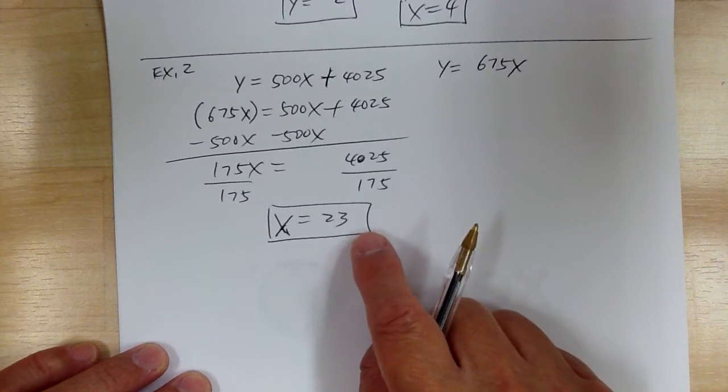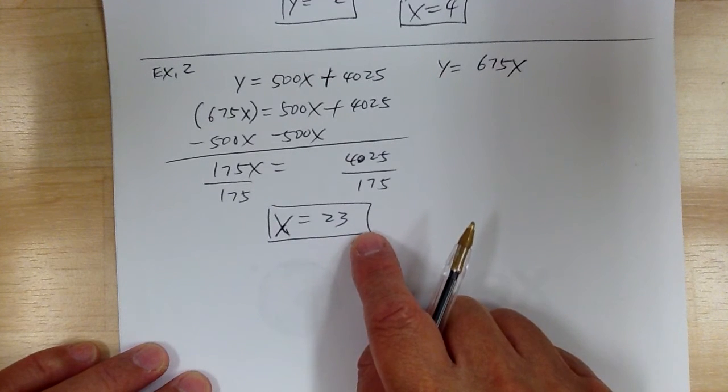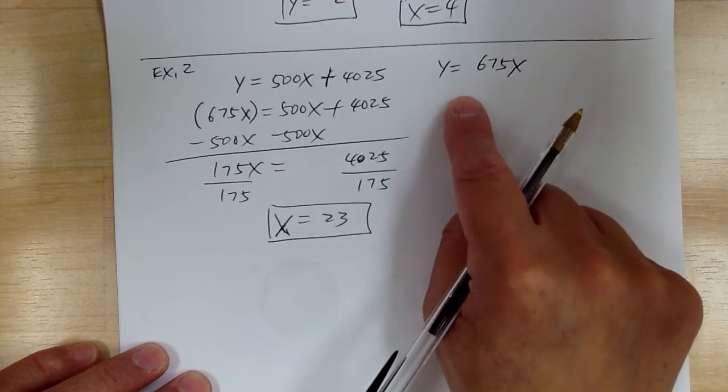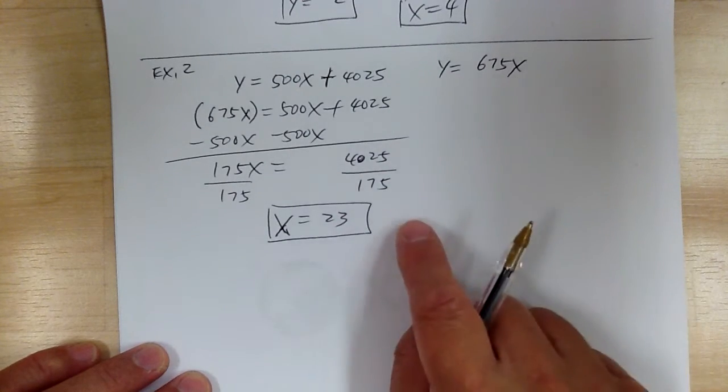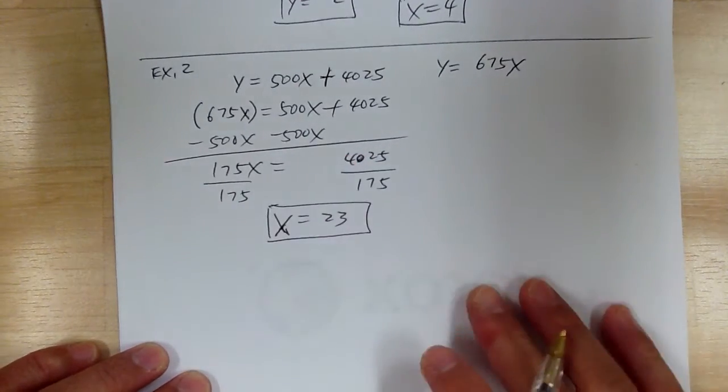Now it did not ask you to look for y, but you can look for y. That will give you the amount of money, right? So you can read the problem and just follow it through.